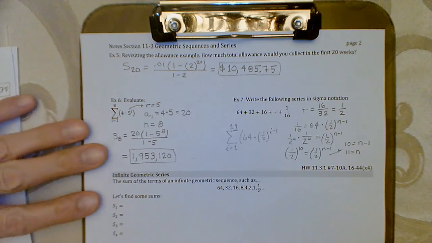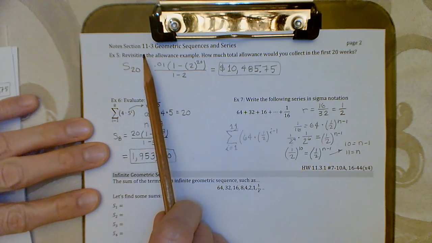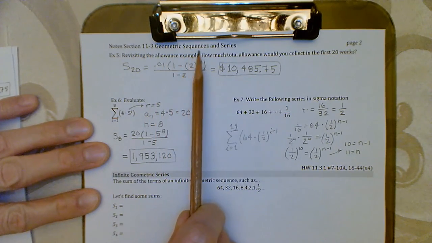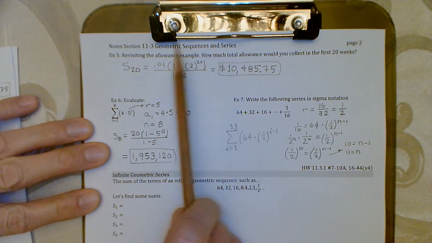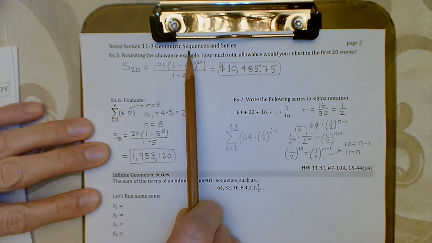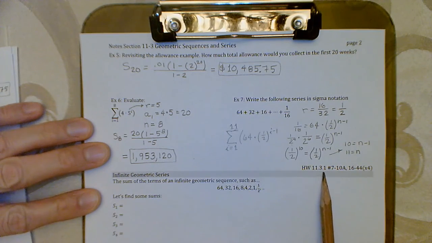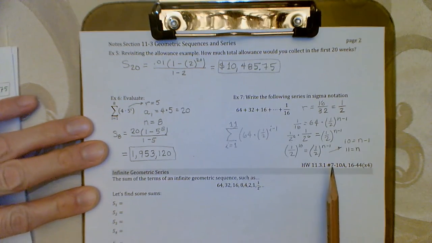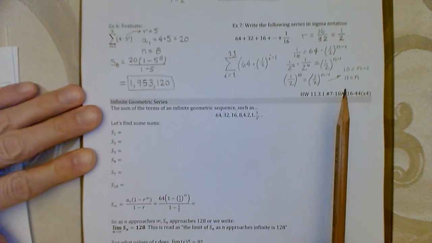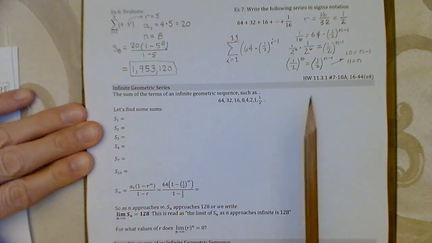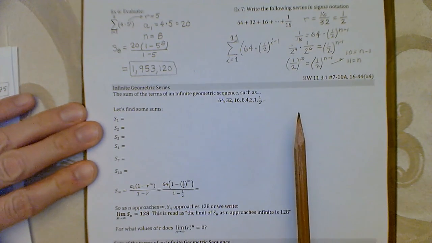In this video, we are finishing up section 11.3, geometric sequences and series. We already talked about generic geometric sequences and series, and you had the first homework already to do, 11.3.1. So we'll move on to some special cases of geometric series and sequences.